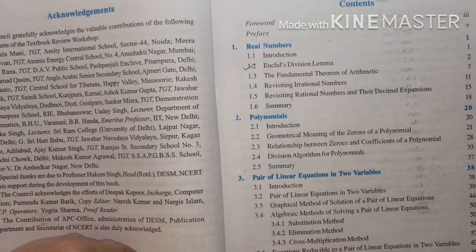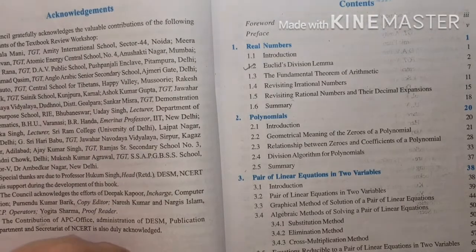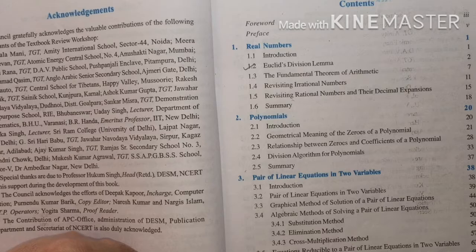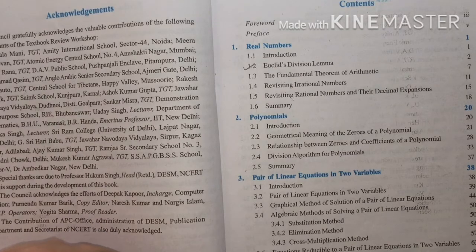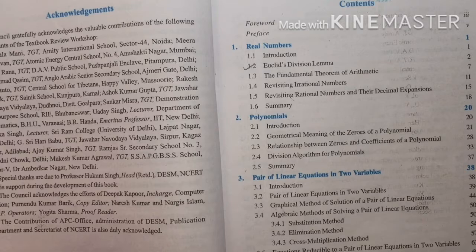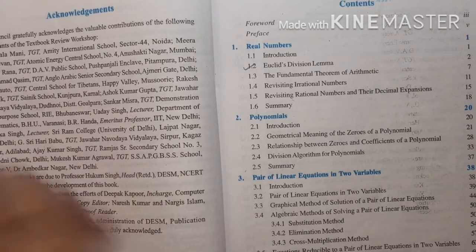Hello students, today's video is going to be very interesting and very important for you because today we will discuss the reduced or deleted portion of mathematics of class 10 for this session, that means 2020-21. So please take your NCERT book along with you to mark that deleted portion. We will discuss chapter wise.